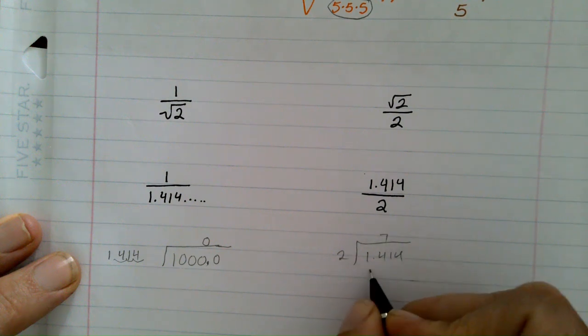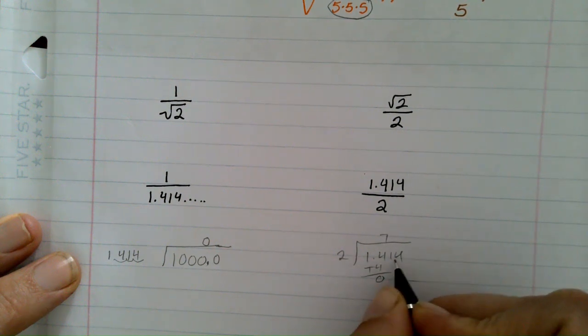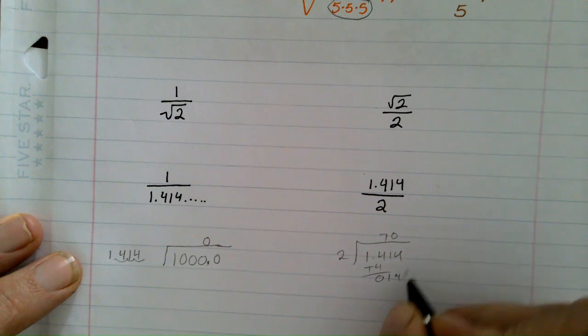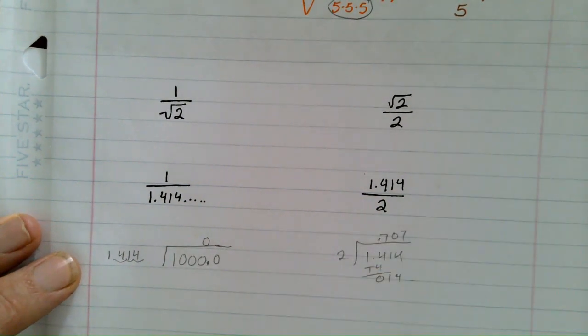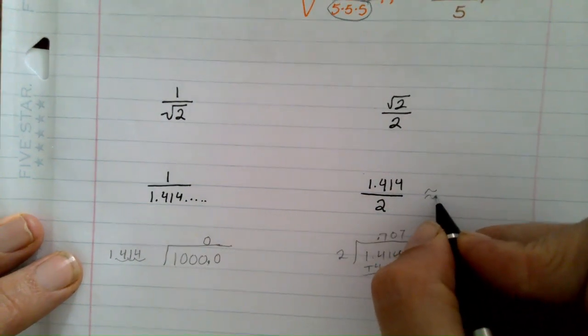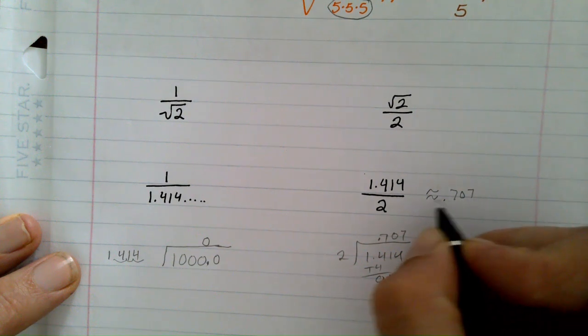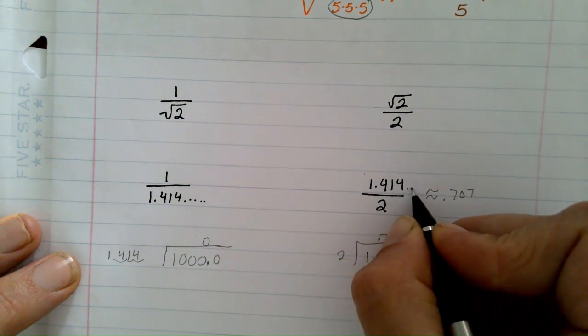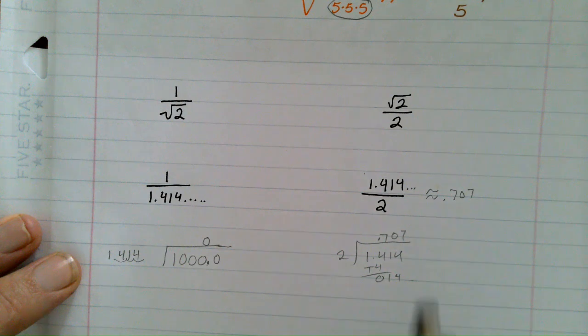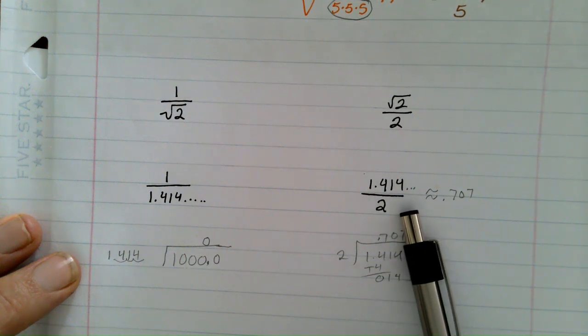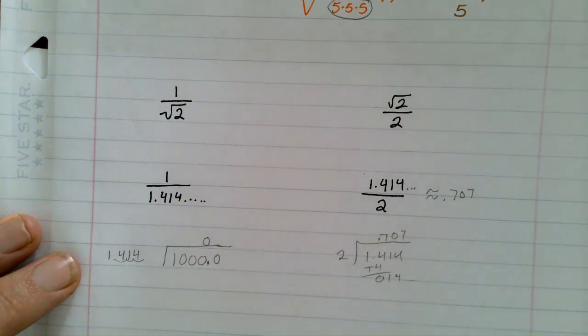Divide by 2, 7, 14, 0, bring down the 1, 0, bring down the 4, 7. It's about 0.707. I was even able to show the work. And the reason it's about 0.707 is this technically still goes on. So this I was able to do quickly and easily, whereas this one I was not.